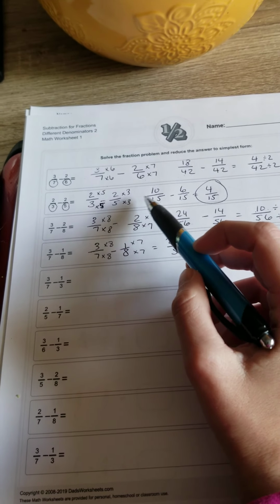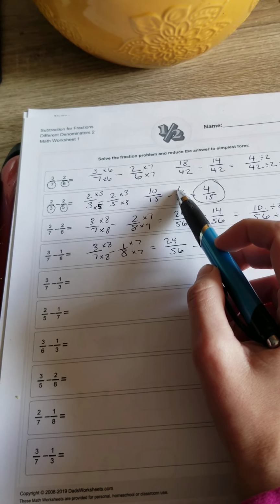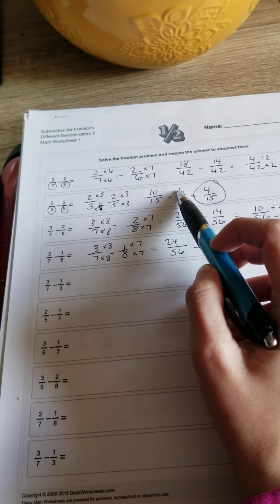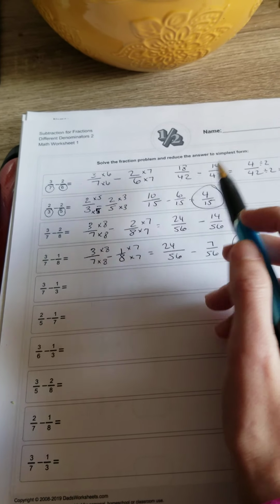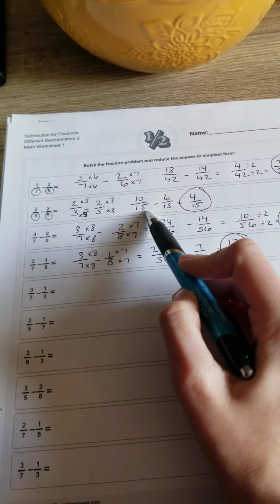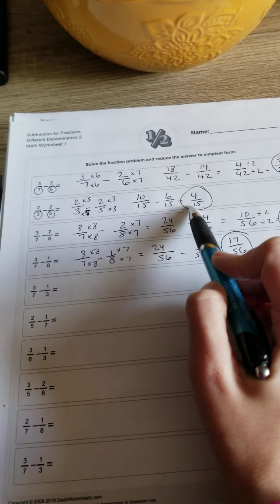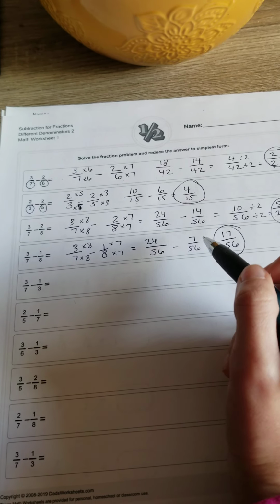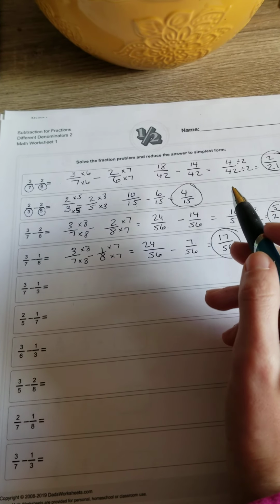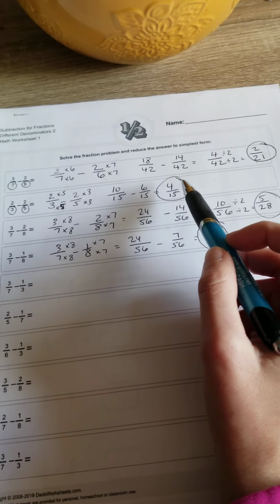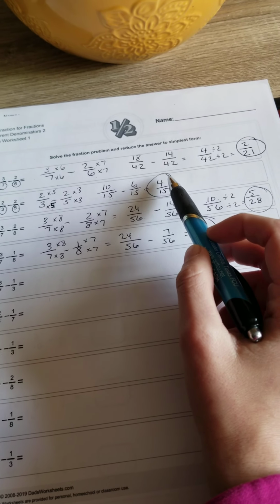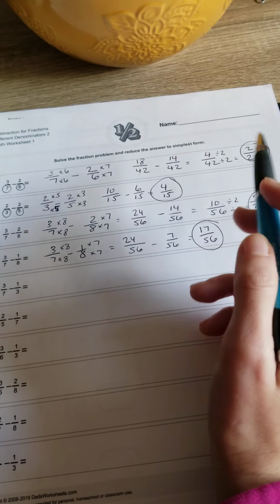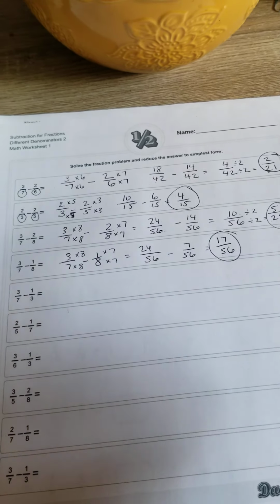Now what I'm going to do is go ahead and subtract across the numerators. So 10 minus 6 is going to give me 4. And you should remember that 15, the denominator, is going to stay the same. So 4/15 should be my answer. Then I need to ask, is this in simplest terms? The answer here is yes, it is, because there is no other factor that can go into both 4 and 15 evenly. Okay, so it is reduced.